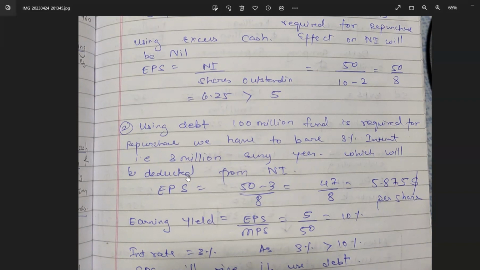So the net income will be 50 minus 3, the usual net income 50 minus the extra interest we're going to bear. That will be 47, and the outstanding shares also will be reduced, so it will be 47 by 8. So the EPS will be 5.875, which is still greater than the previous EPS, which was $5 per share.